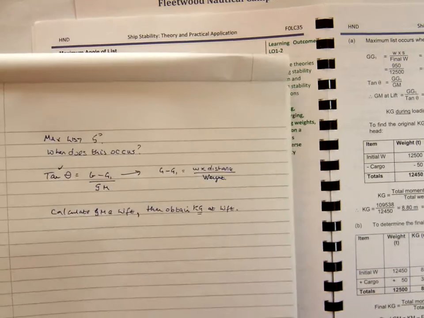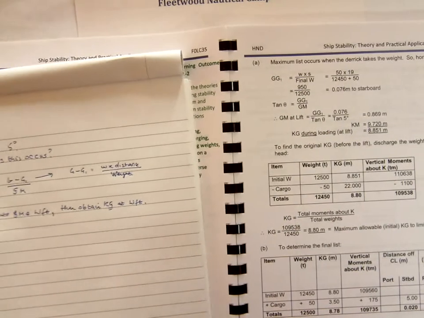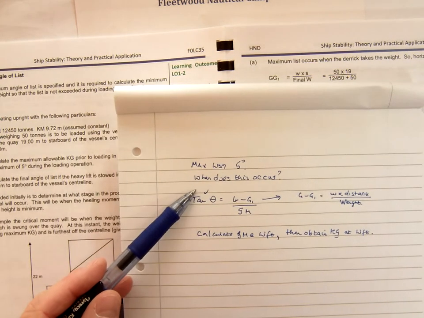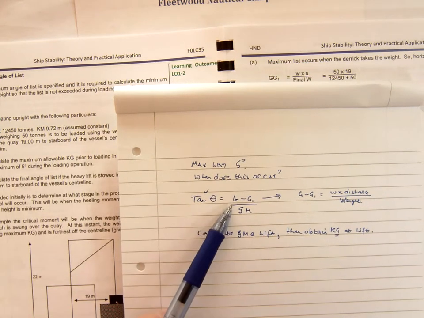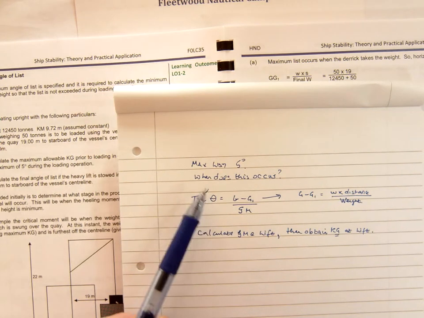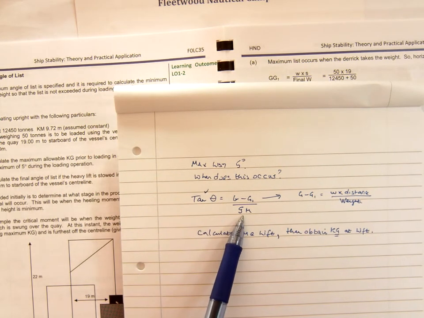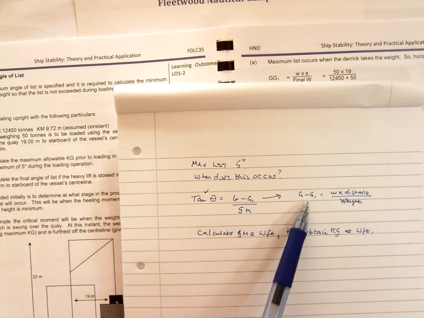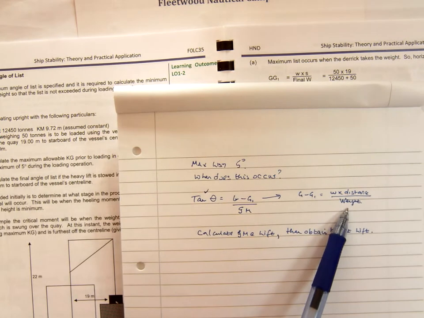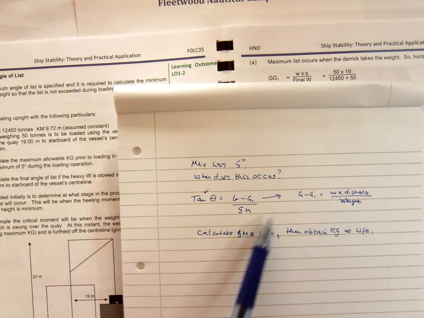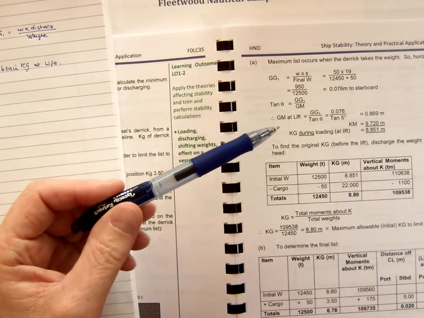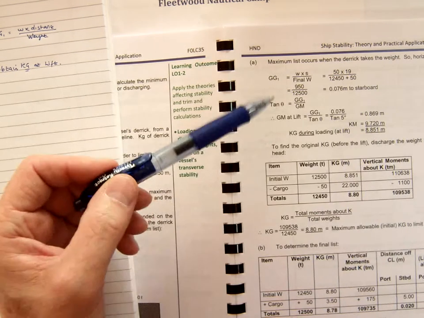So let's have a look at the working out. The maximum list is 5 degrees. We've worked out when it occurs, and we know that tan theta is GG1 over GM. We know tan theta, we're told it's 5 degrees, and we're trying to find our GM at that point. Well, GG1 is the weight, 50 tonnes, times its distance from the centre line over the total weight of the vessel. So once we've got that, we can get the GM when we're lifting at the maximum listing angle.